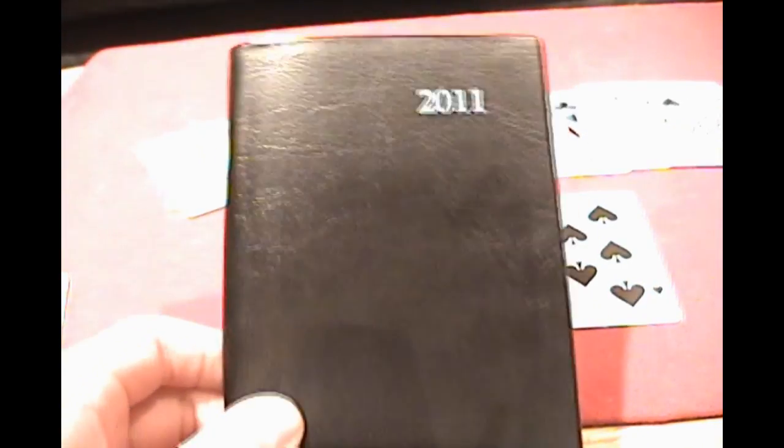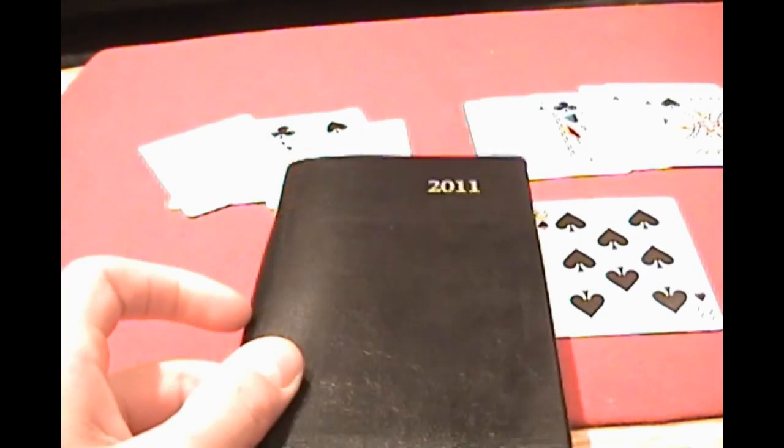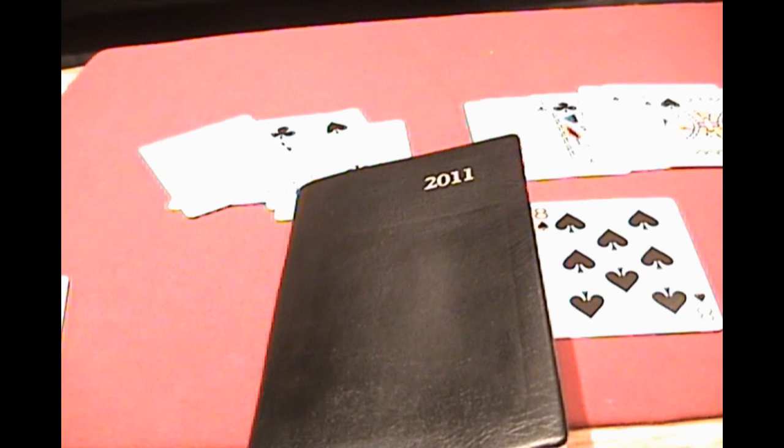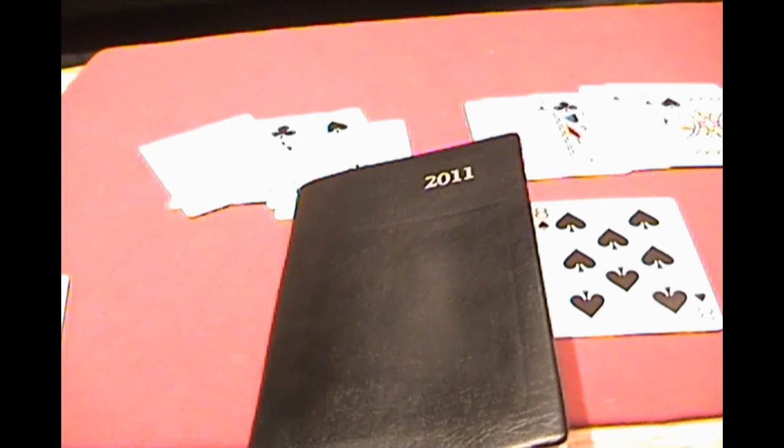Once again, I highly recommend you buy yourself a calendar at Staples or any local convenience store. I'm sure they sell them at even Stop and Shop. I got this one for about $7. Pretty cheap, not too much money. You can also make a calendar on Publisher if you would like. Microsoft Publisher, you might have that on your computer. It'll look a little different, but you could still do this trick with paper.